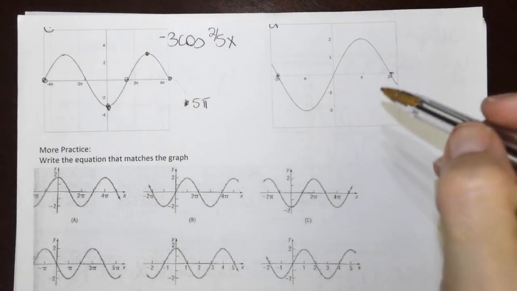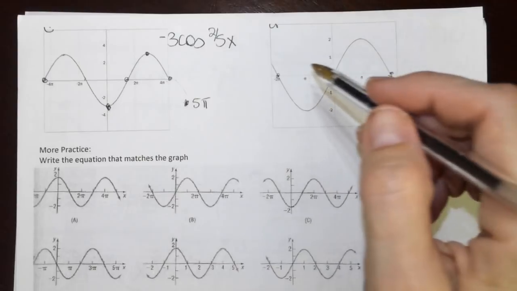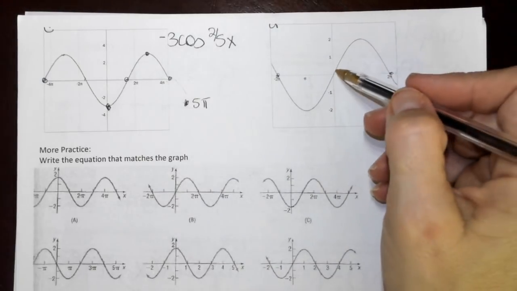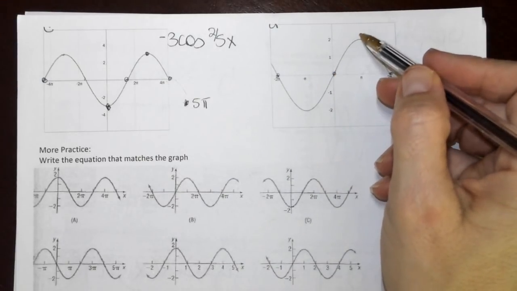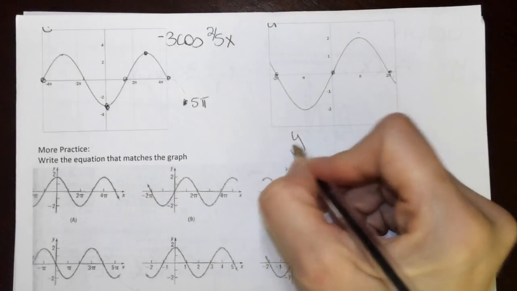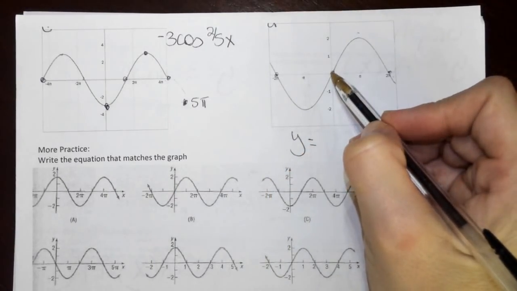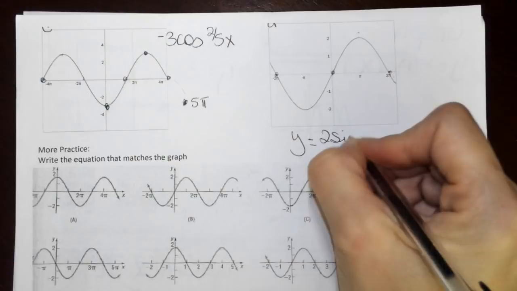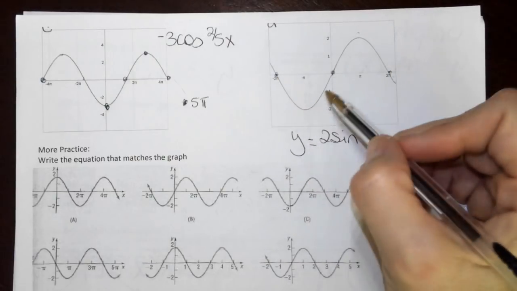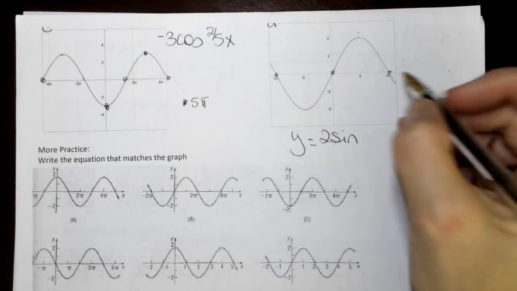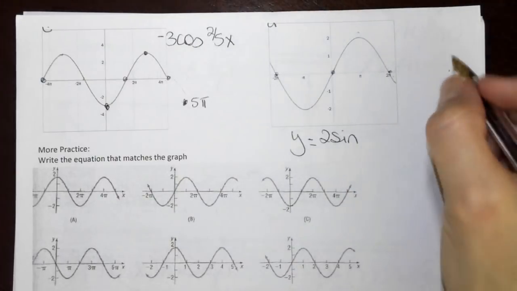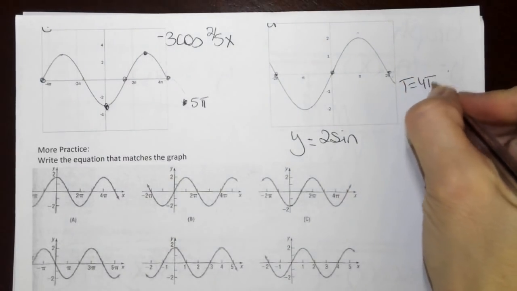Okay, I think what I'm going to do is, this one started at the axis maximum. This one's going to be a sine curve, and it goes up to 2, and it looks like it's going to get over here at 4 pi, because it went 2 pi this way. So the period is 4 pi.